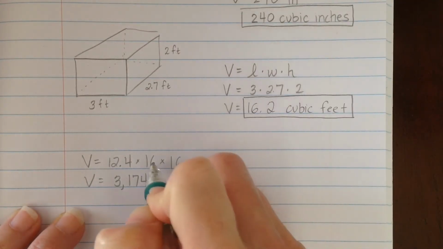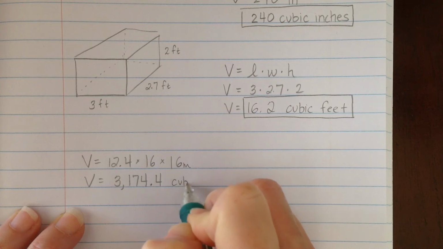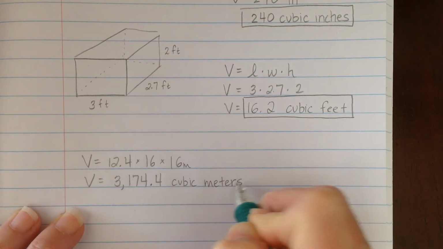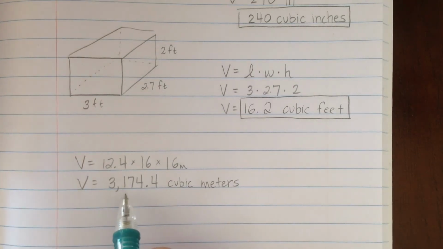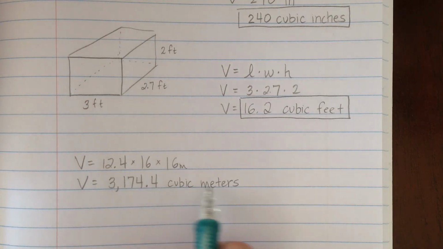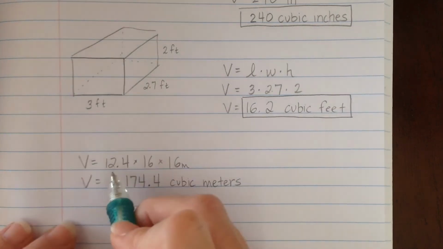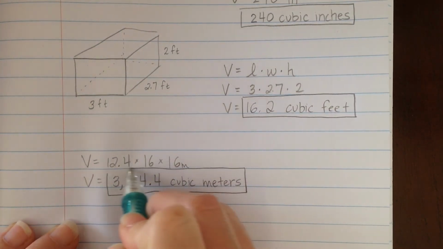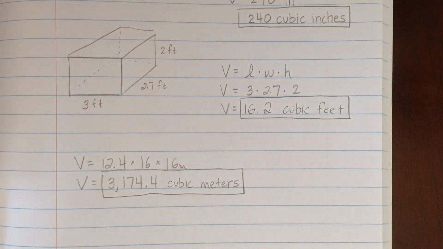Let's say the units are meters. They all had little m's by them, so this would be cubic meters. All right. The important part to notice here is the way that I've recorded this answer. If you are dealing with a number that is over 1,000, make sure you include a comma. You need to be representing your numbers accurately. All right, this would be your final answer for a problem like this. All right, good luck. Let me know if you have questions.